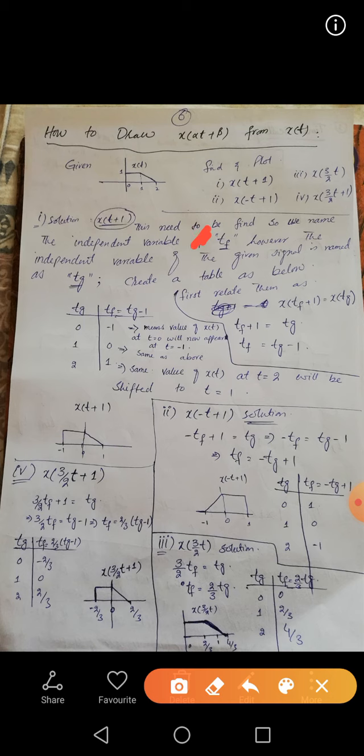It was mistakenly written, so this may be replaced by tf. So we replace this t by tf. However, the independent variable of the given signal is named tg, so we name that as tg. Create a table as below.